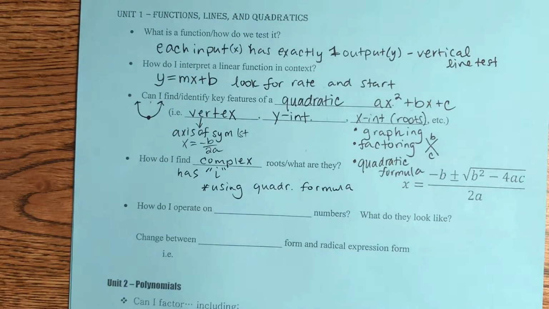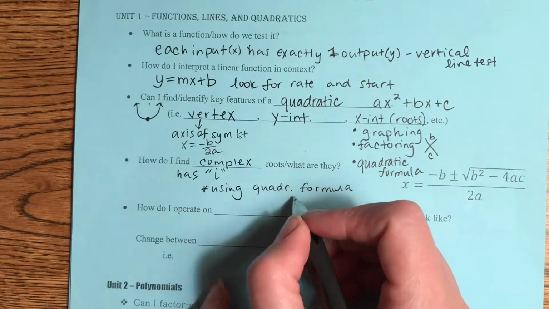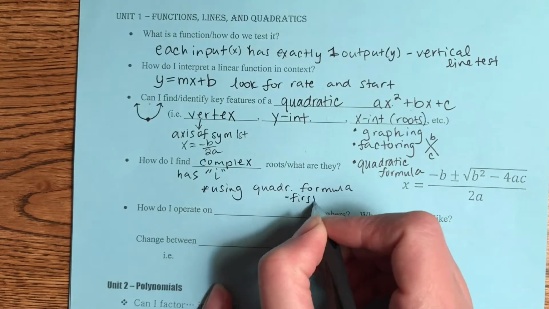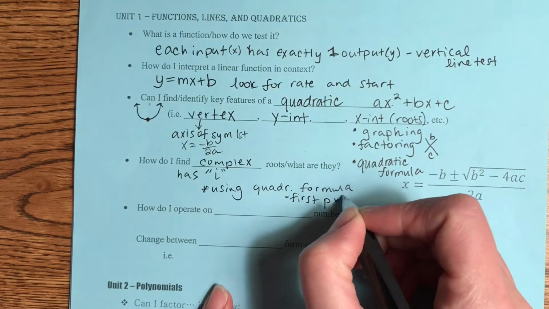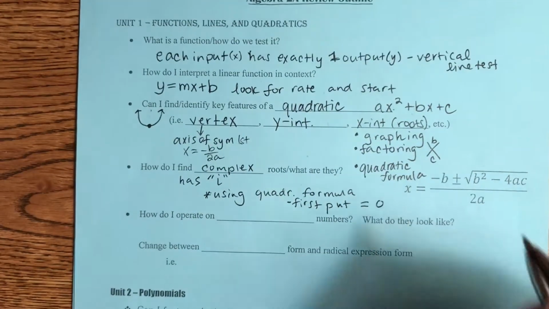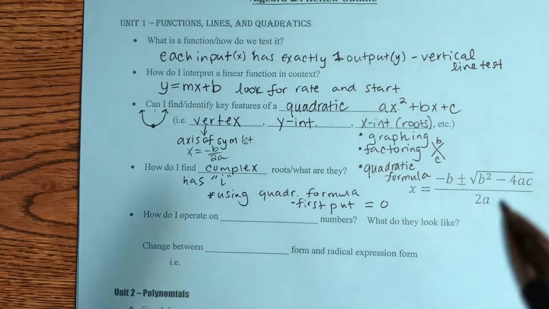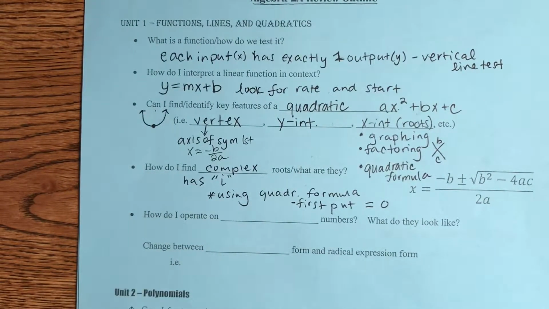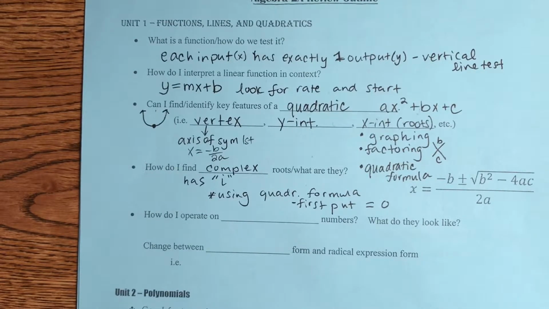We also practiced these, and we made sure that first you have to put it in standard form or equal to 0. So if you see a question where x squared plus 2x equals 5, that's not set equal to 0, so you have to move everything to one side first.